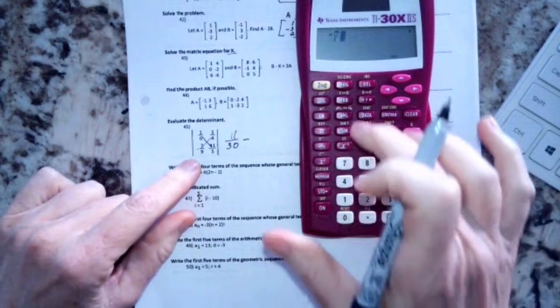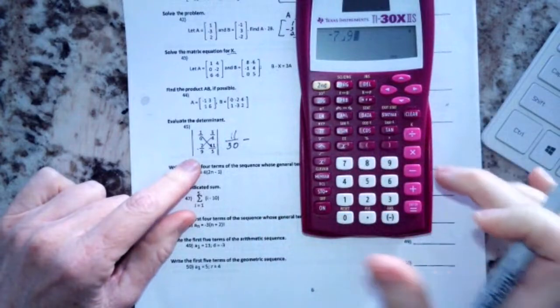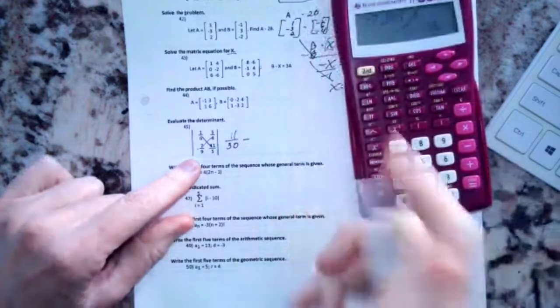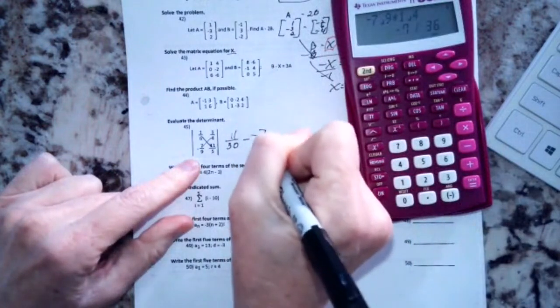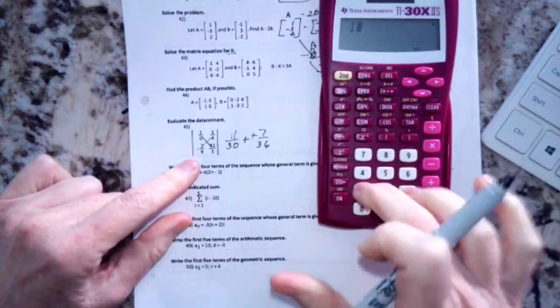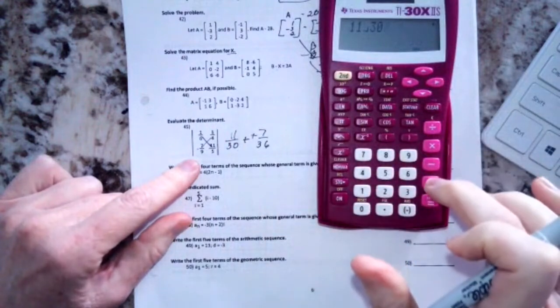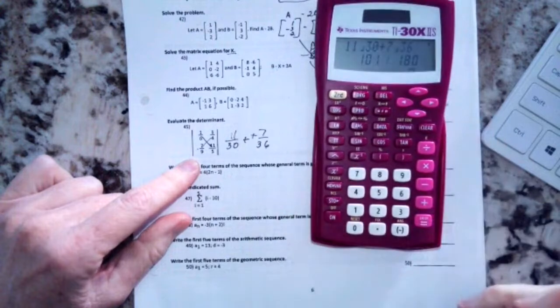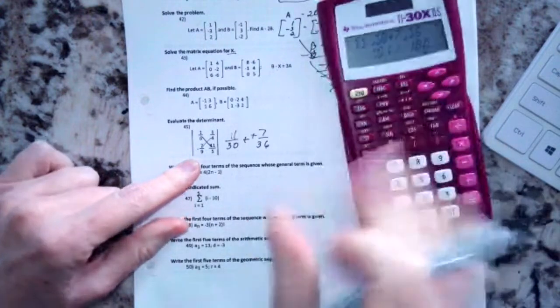So this way is -7/9 times 1/4. That gives us -7/36. That's going to be plus a plus. So we're going to do 11/30 plus 7/36 and get 101/180 out of that.